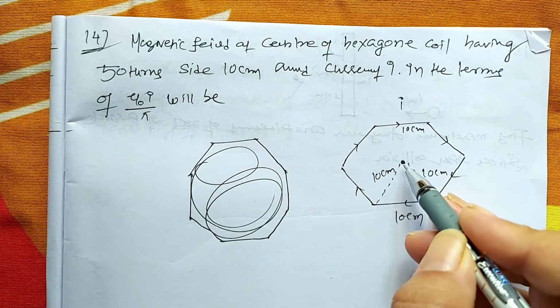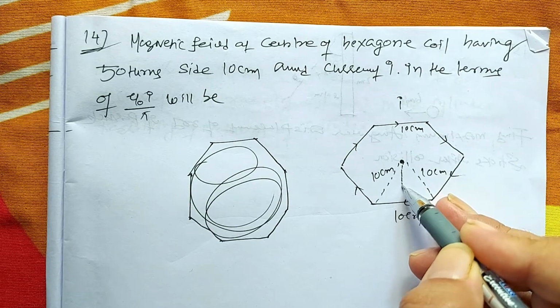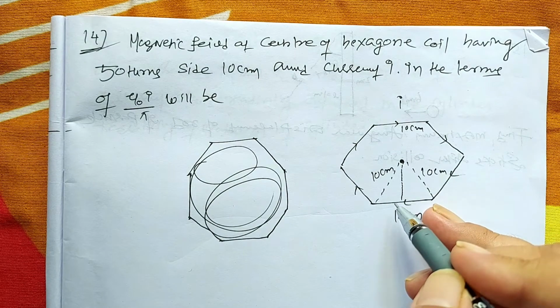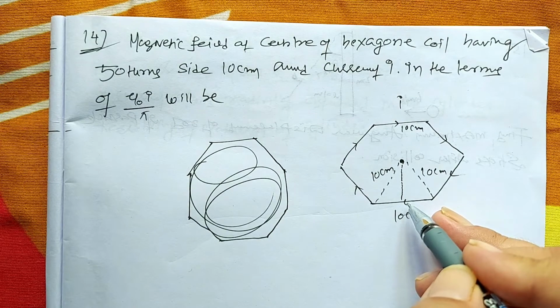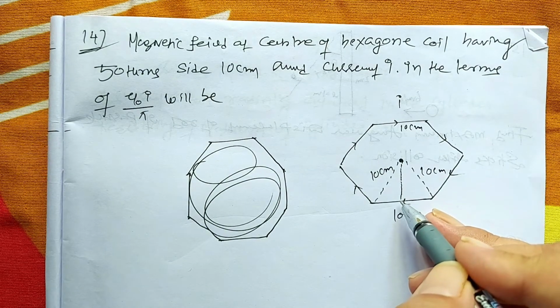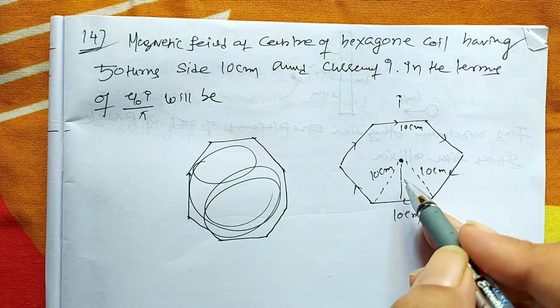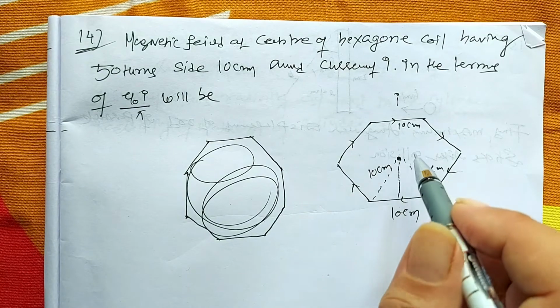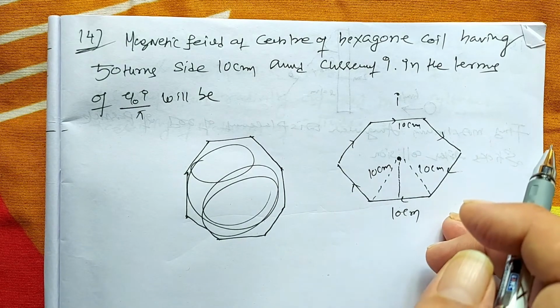First we want to find out the field due to one conductor, then multiply that magnetic field by the remaining conductors.